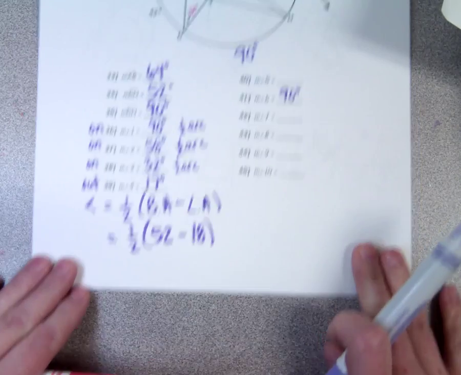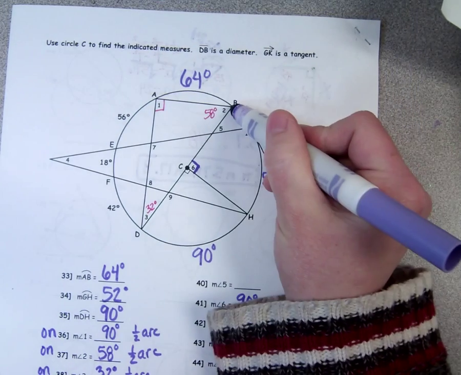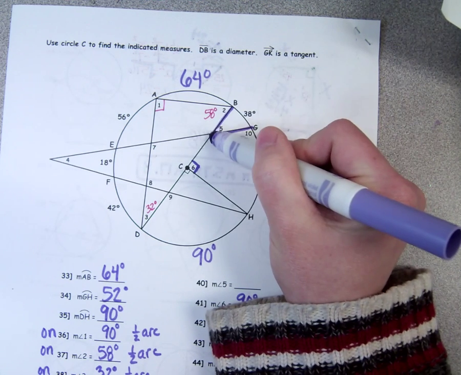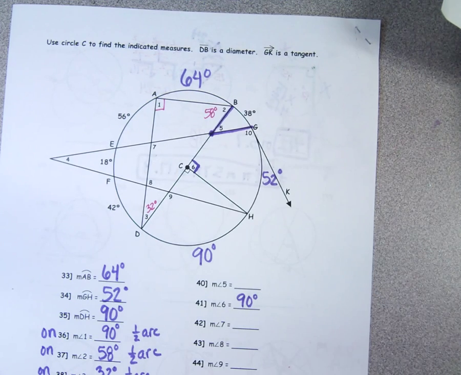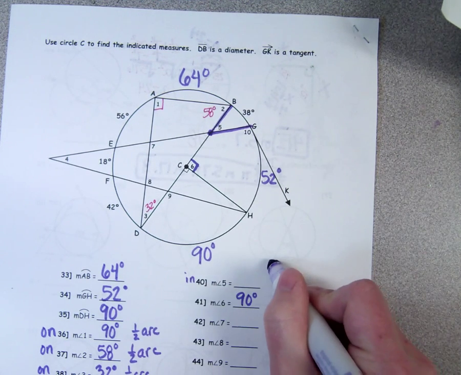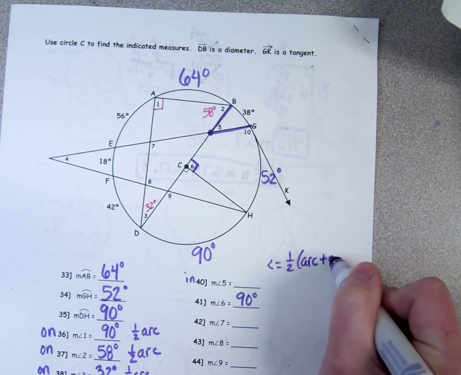Okay, measure of angle 5. So let's look at angle 5. Angle 5 is this angle right here, and you can see that its vertex is in the circle. So this is an in problem, so I'm going to write in here. So this is where you find the angle by taking half of arc plus arc.